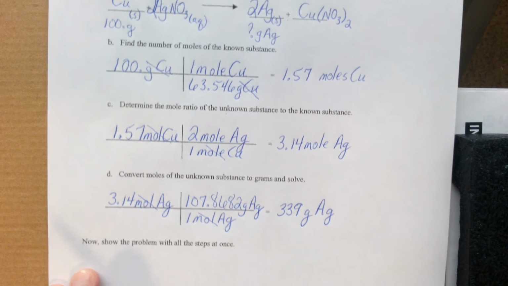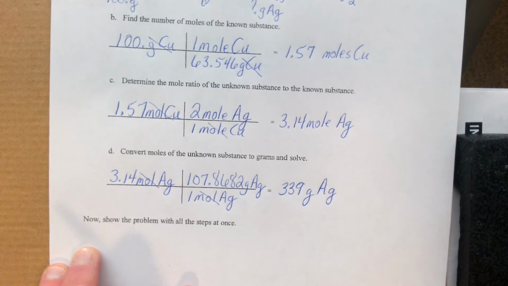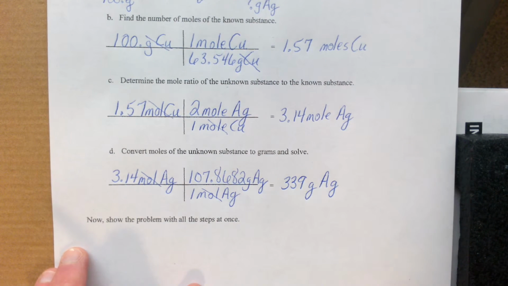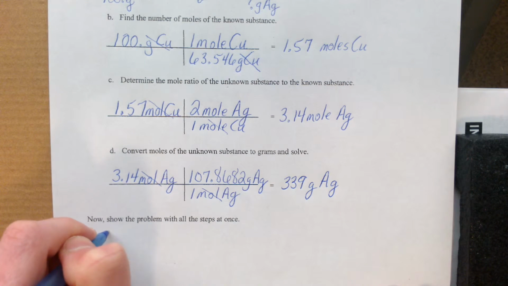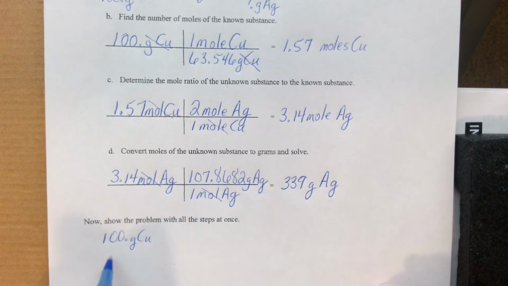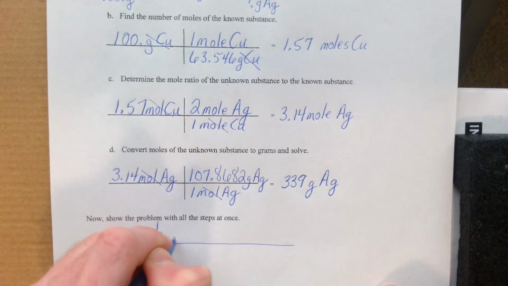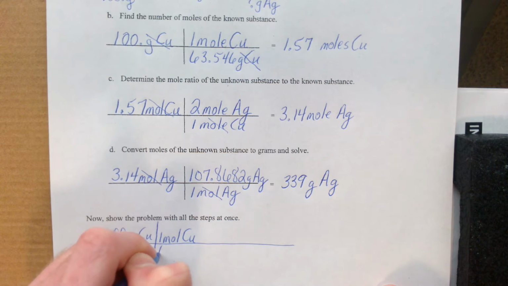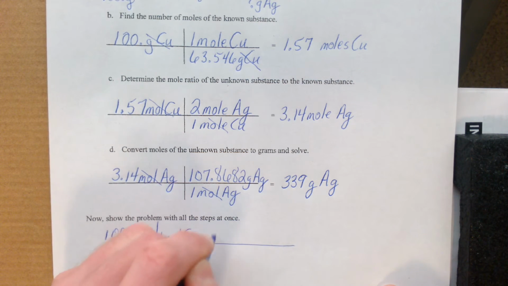Now let's show all the steps at once. Once you get more experience with stoichiometry, you'll combine all of these problem-solving steps into one. So we'll have the 100 grams of copper. Our first step was 1 mole of copper, 63.546 grams of copper.